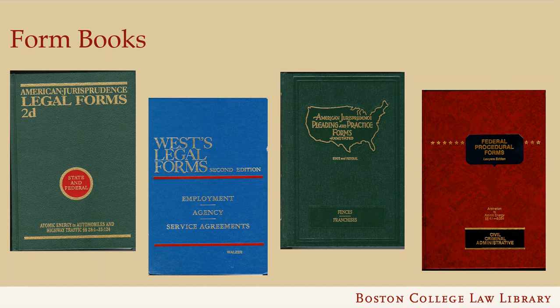Very often, general secondary sources will include forms, either within the text itself or as exhibits at the end. Any document that another lawyer has drafted can serve as a model to you. So court dockets and SEC filings can be great sources of inspiration in helping you draft your own pleadings and documents. Let's talk first about form books.